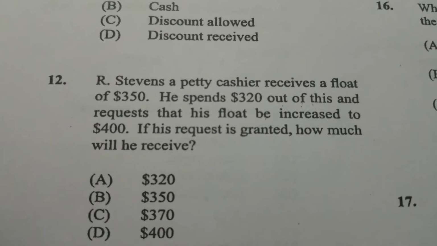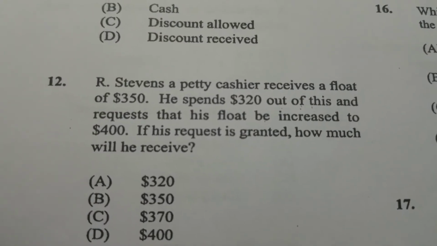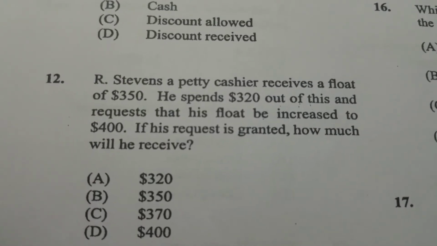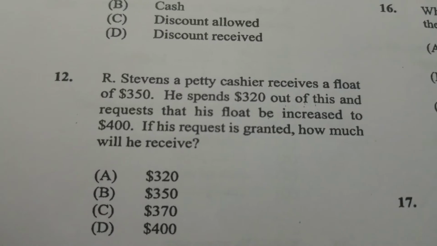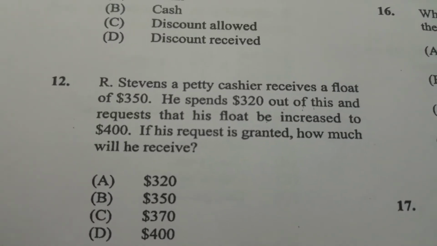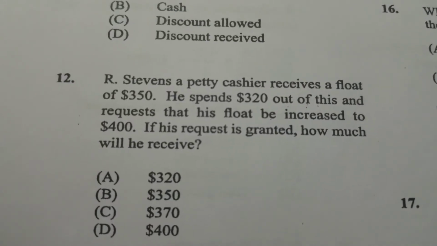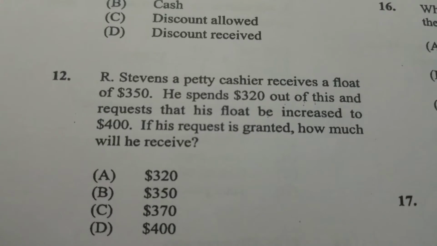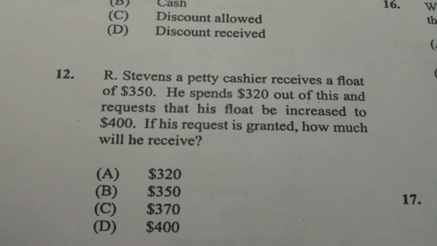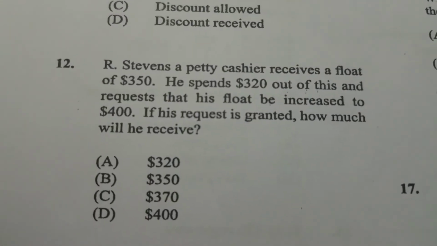He got 350. He spent 320. The cash left in his hand would have been $30. Now, in order to get to the $400 that he requires for float, he would need $370 plus the 30 that he would have had left, to make the 400. So the answer is C, $370.